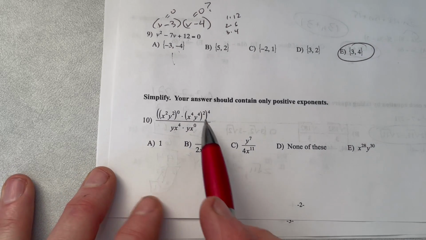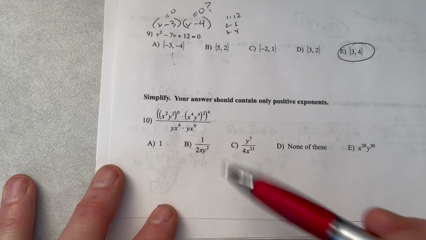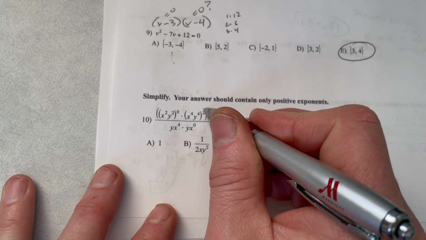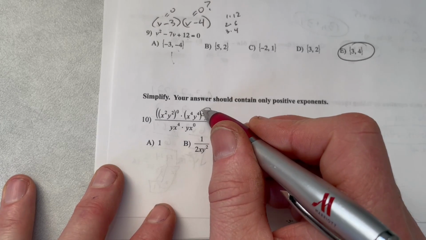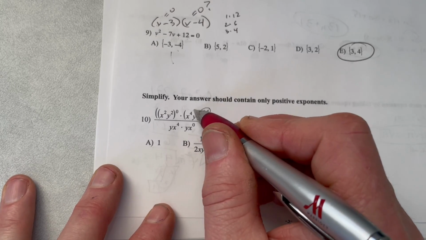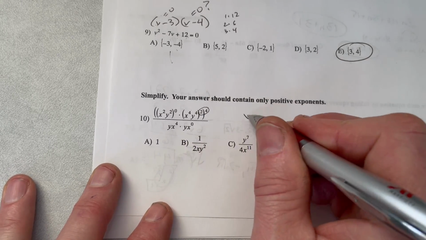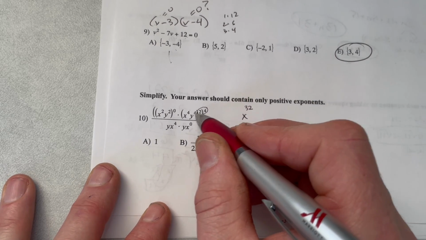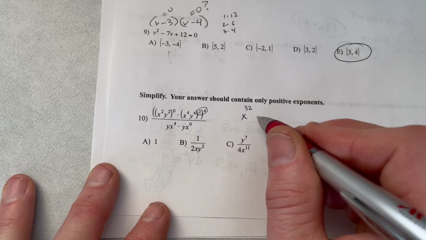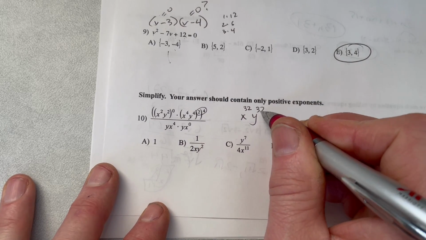Okay, now this one's kind of nasty. Sorry about this. Won't do it to you probably on the test. This is multiplying. That's the rule, multiplying rule, so that's 8. And then it's another multiplying rule again. So 8 times 4 is x to the 32. Y to the 4th times 8 is y to the 32 also.